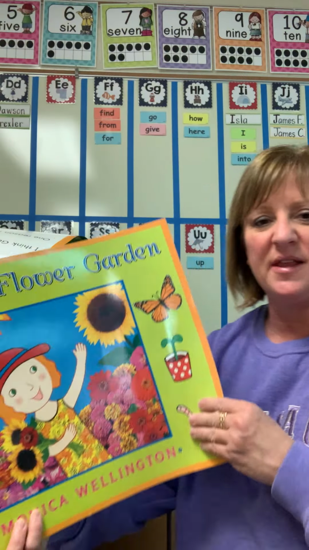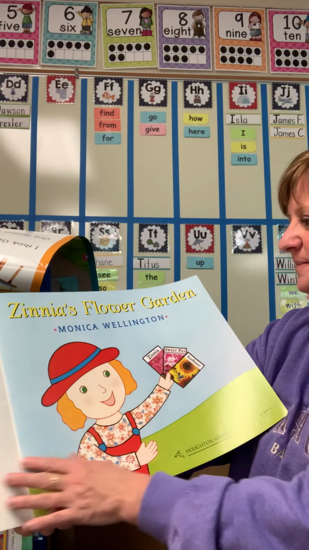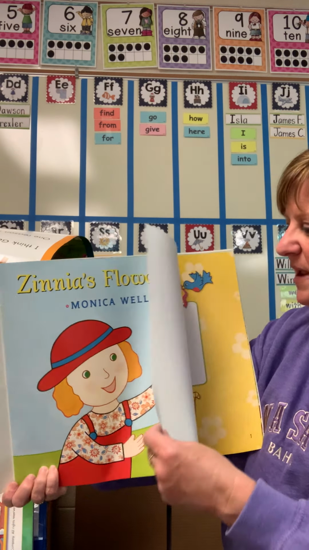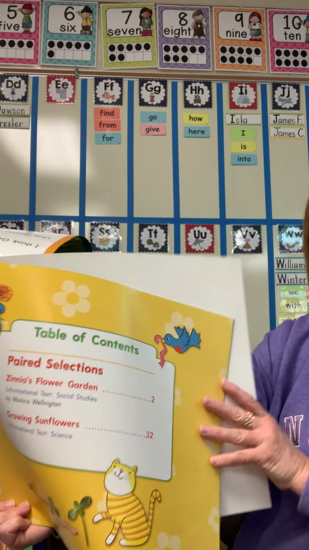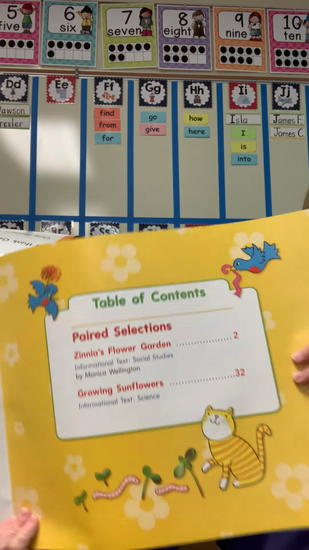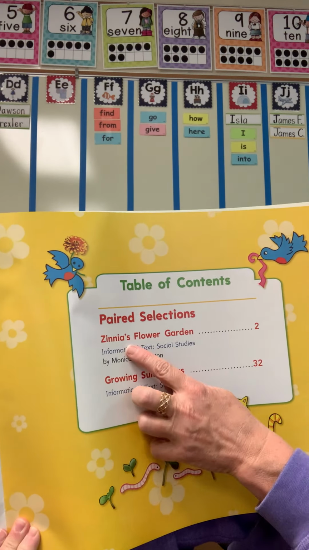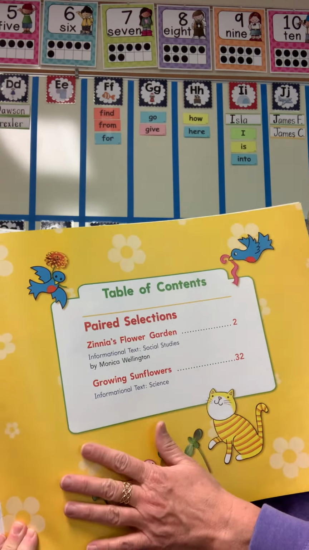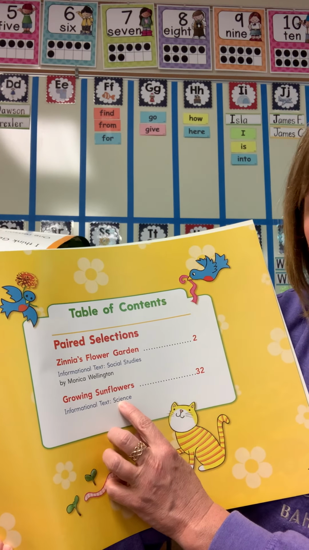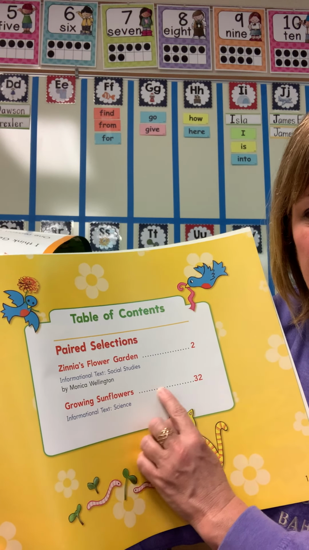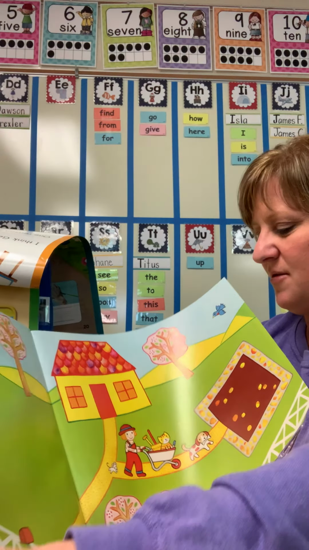All right, so here we go. Let's enjoy the story first. Zinnia's Flower Garden by Monica Wellington. And here is another title page. And that is the table of contents. Can you see the table? Oops, let me get control of the book here. Table of contents. That's where the author tells you that there are more things in the story besides Zinnia's flower garden. There's also some science. There's an informational text at the back of the book on page 32 that we could look at. We'll see how quick this video goes.